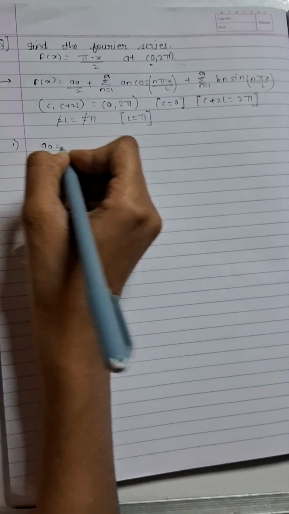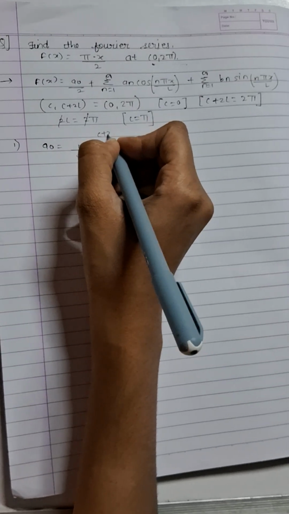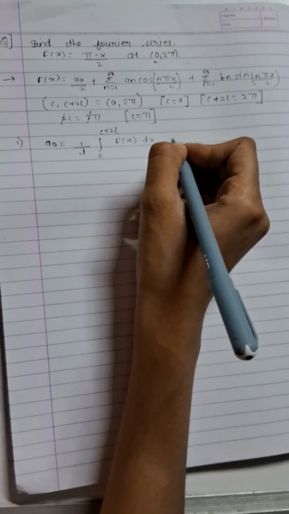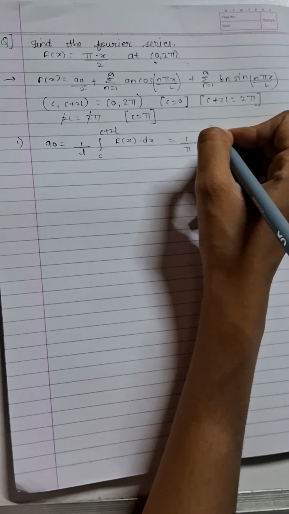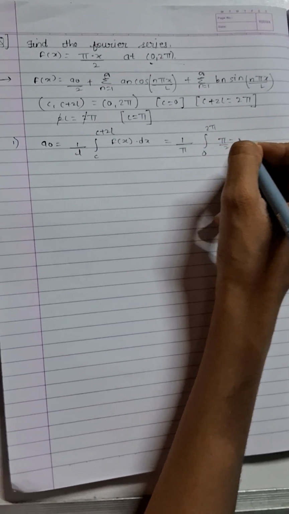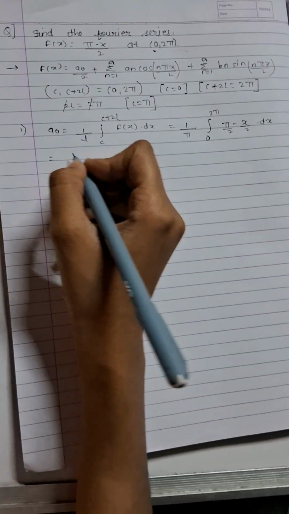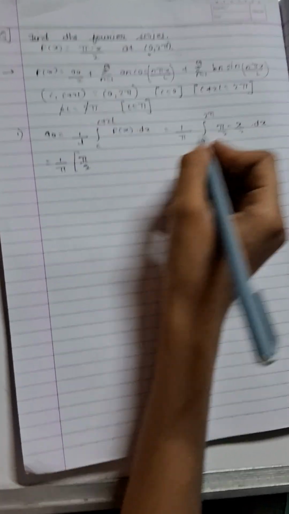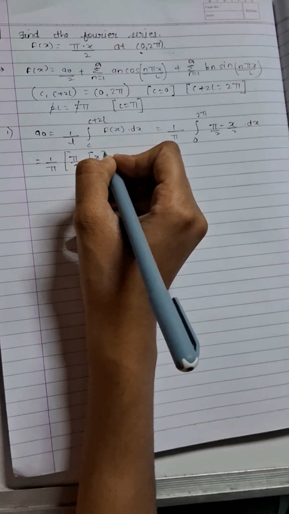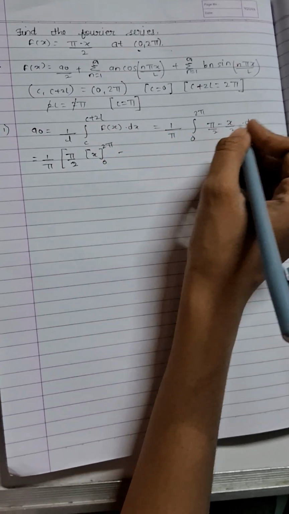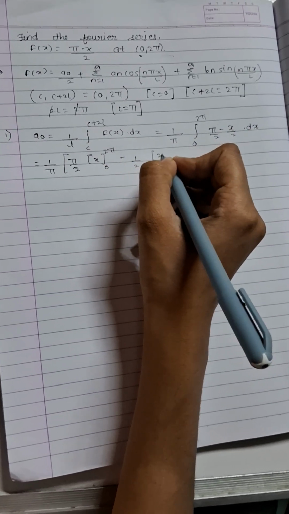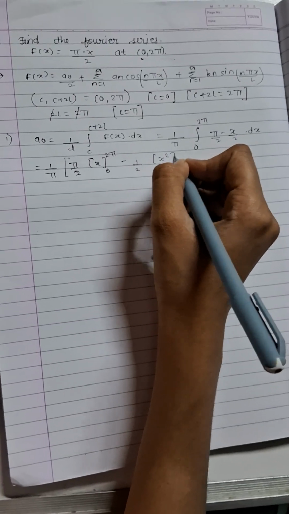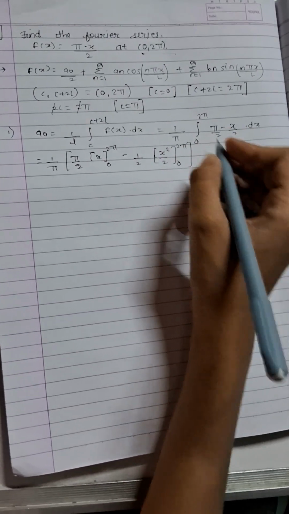Now let us first find a naught. The formula for a naught is 1 by l, integral from c to c plus 2l of f of x dx. So here the value of l is pi, and the limits are 0 to 2 pi. This is pi minus x by 2 dx. I have just given the 2 separately for easier calculations. Now next, keep 1 by pi as it is. I can take pi by 2 as common, and the integration of 1 is nothing but x. I should give the limits, that is minus. I'll take 1 by 2 outside because it's constant. The integration of x is x square by 2, and its limits are 0 to 2 pi, bracket close.